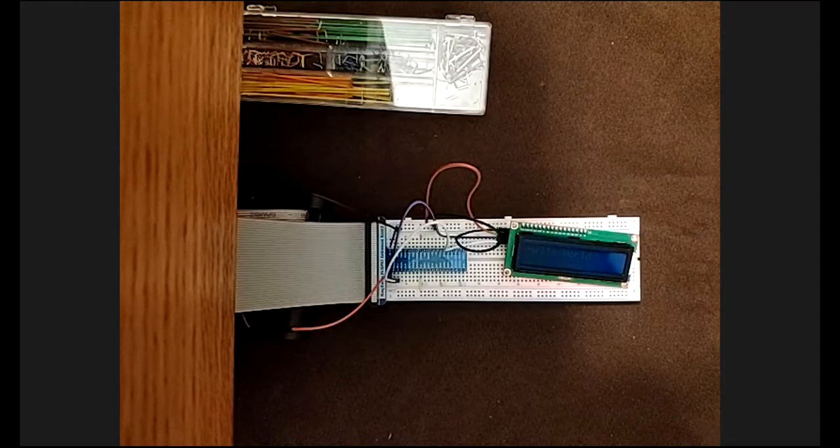That's actually what I have to show you today. I'll show you a couple more examples of how to use the LCD in the next lecture.